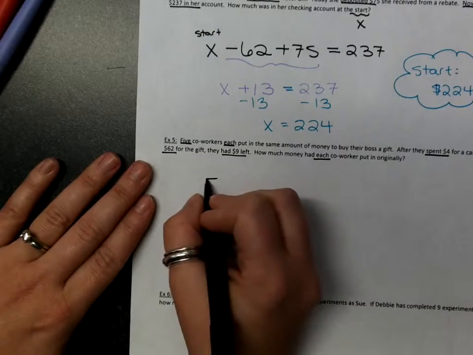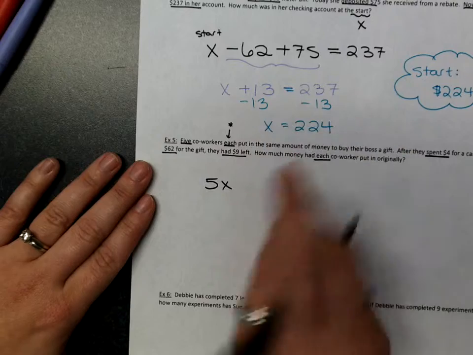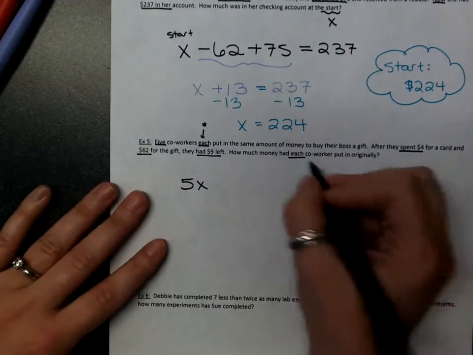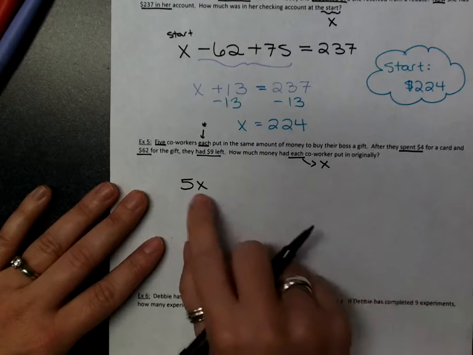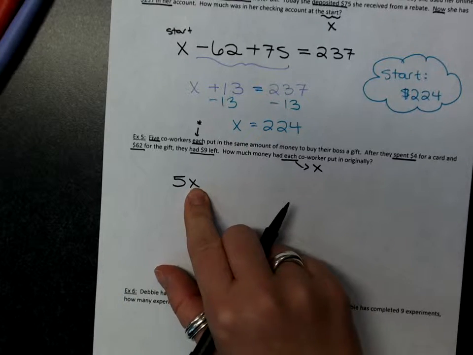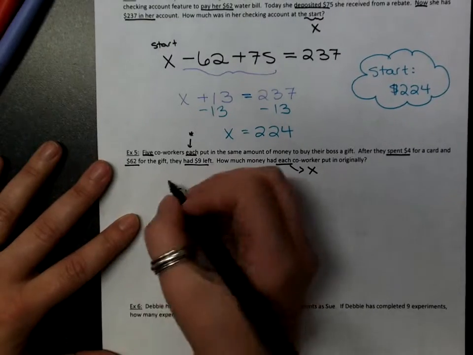So I see 5 co-workers, and they each indicates multiplication. They each put in the same amount of money. What they put in originally, that's the unknown. But there were 5 of them. So however much they put in, each, $5 each, $10 each, however much it was, times 5 is the amount of money they had to start with.